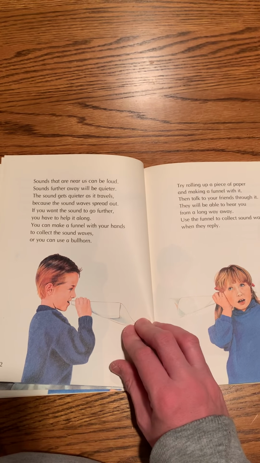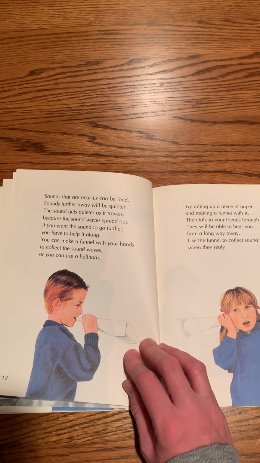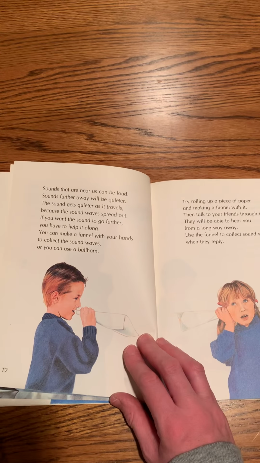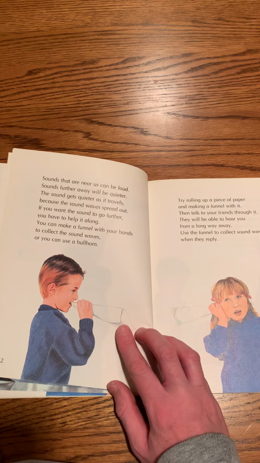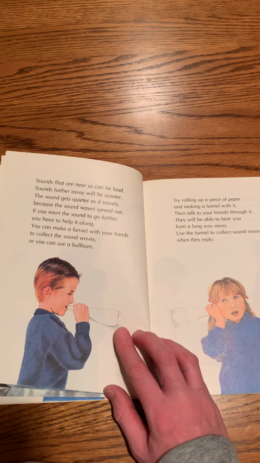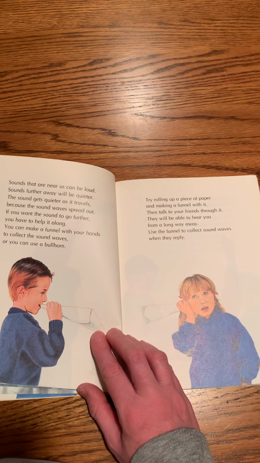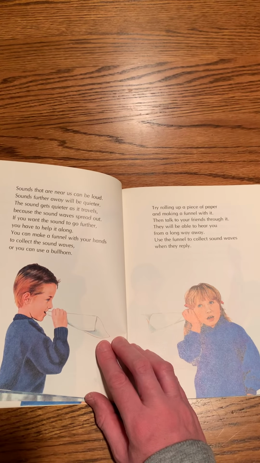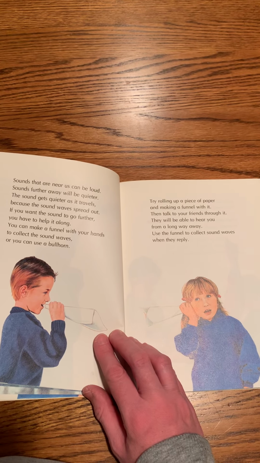Sounds that are near us can be loud. Sounds further away will be quieter. The sound gets quieter as it travels because the sound waves spread out. If you want the sound to go further, you have to help it along. You can make a funnel with your hands to collect the sound waves, or you can use a bullhorn. Try rolling up a piece of paper and making a funnel with it. Then talk to your friends through it. They will be able to hear you from a long way away. Use the funnel to collect sound waves when they reply.